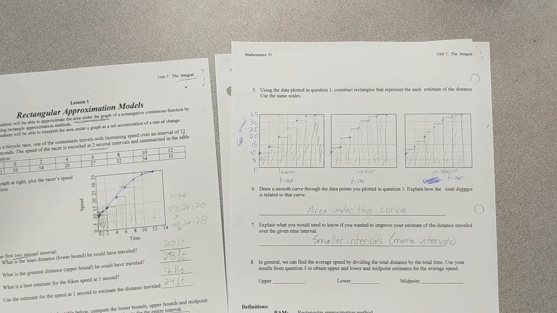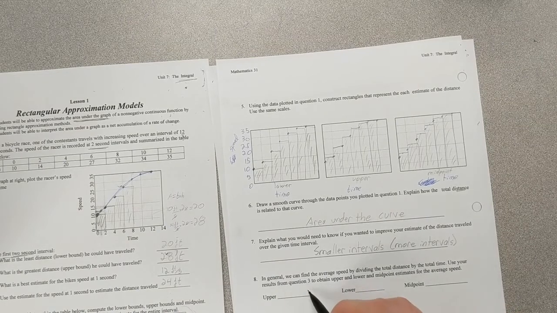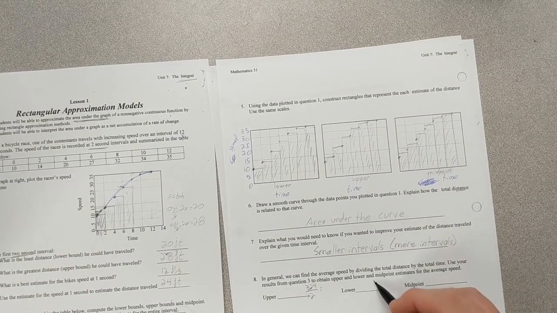In general, we can find average speed by dividing the total distance by the total time. Use your results from question 3 to obtain upper and lower midpoint estimates for average speed. So my upper was 324, divided by 12. I'll find that number. My lower estimate was 274.